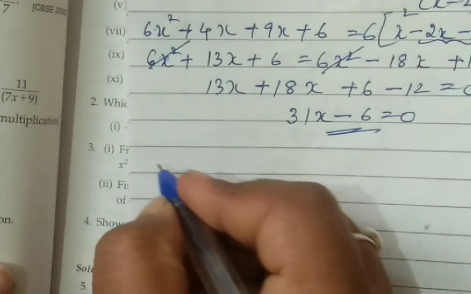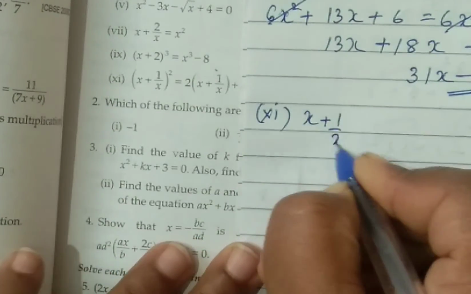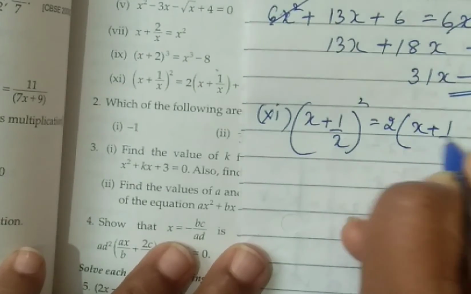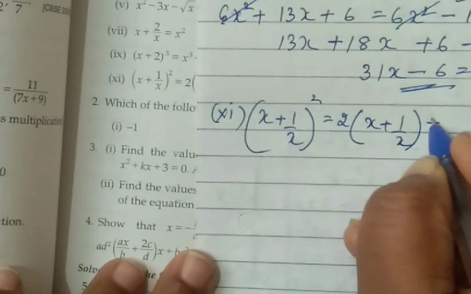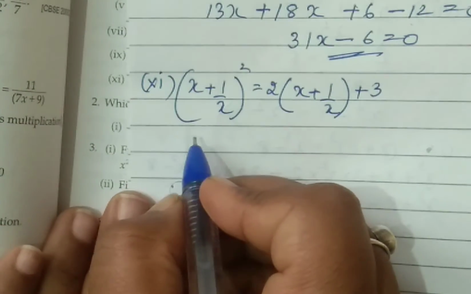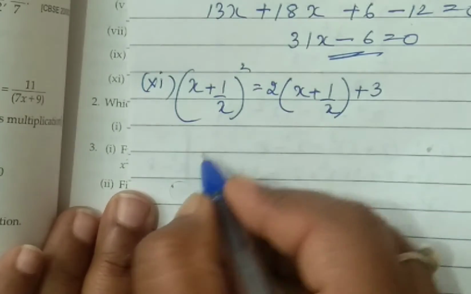Now last question, 11th question you have. It is x plus 1 by x whole square is equal to 2 into x plus 1 by x plus 3. Okay. See, when you see here, this is in the form of a plus b whole square.